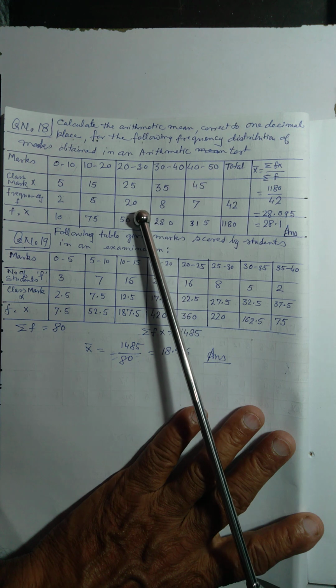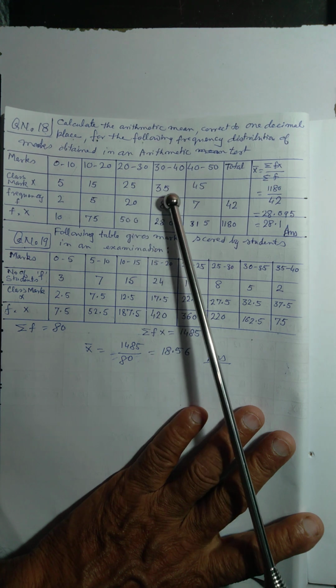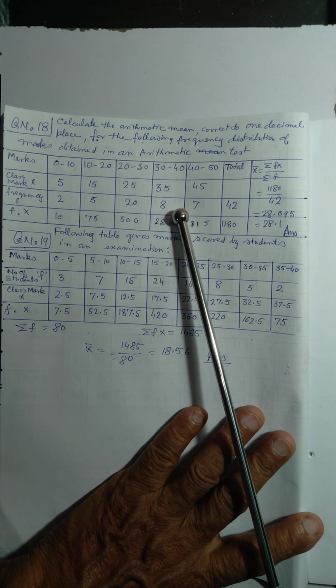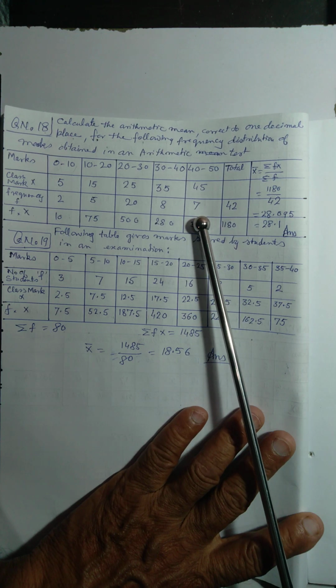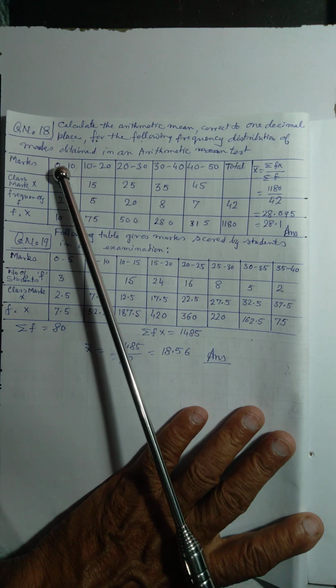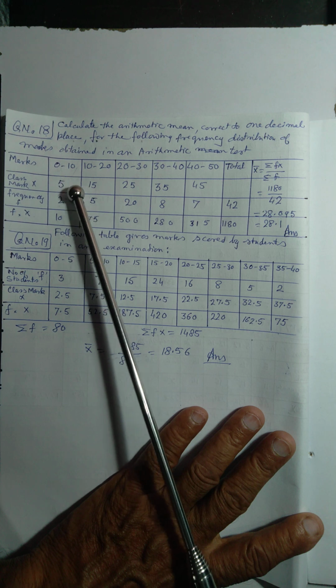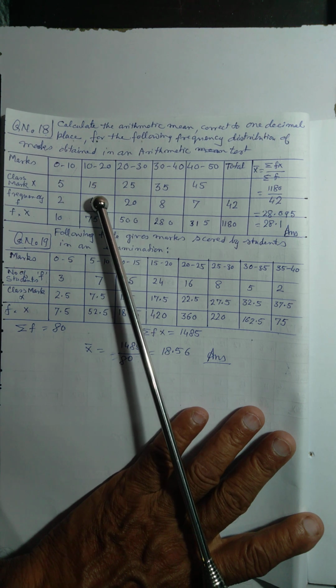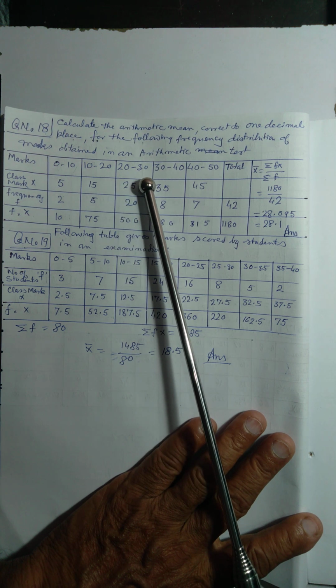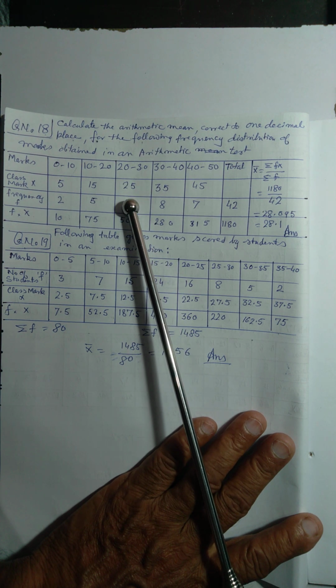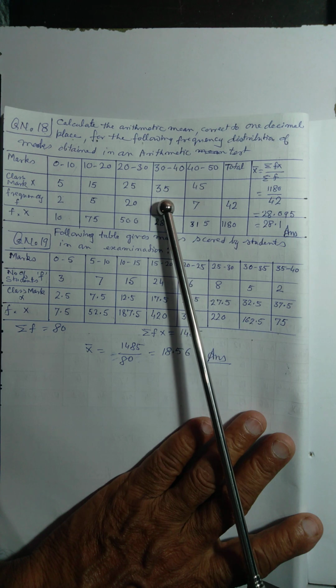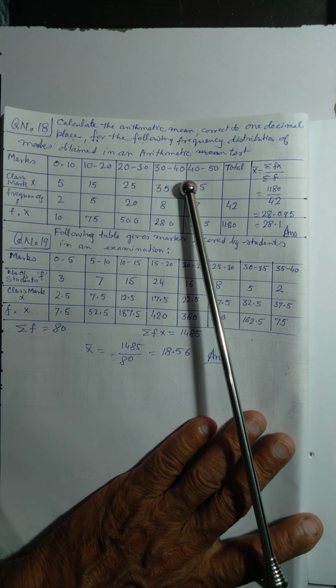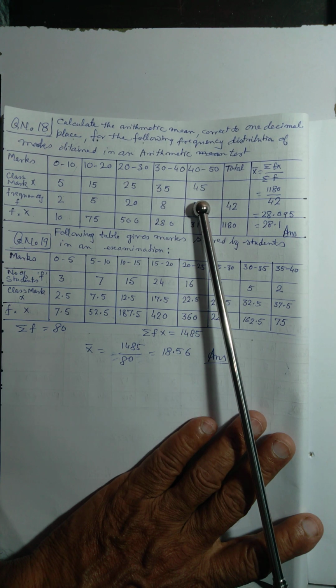Between 20 and 30 there are 20 students. Between 30 and 40 there are 8 students. Between 40 and 50 there are 7 students. You can take the class marks. 0 plus 10 divided by 2, that is 5. 10 plus 20 divided by 2, that is 15. 20 plus 30 divided by 2, that is 25. 30 plus 40 divided by 2, that is 35. 40 plus 50 divided by 2, that is 45.